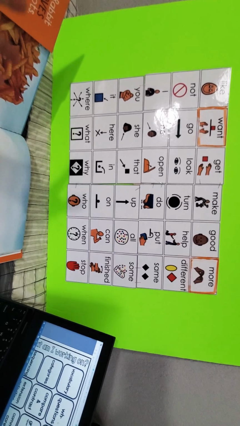Hey guys, welcome back. So this is part one of our story on Too Many Carrots. We're going to go over a little bit of how you can use the project core board that we've been talking about and that most of my students should have at home to use with the book to work on their receptive and expressive language.